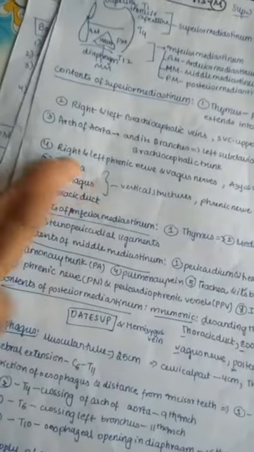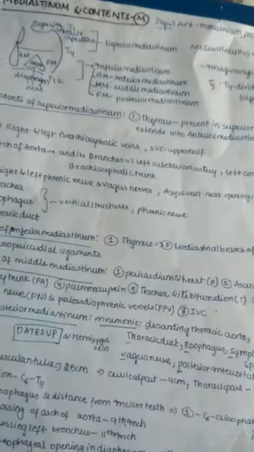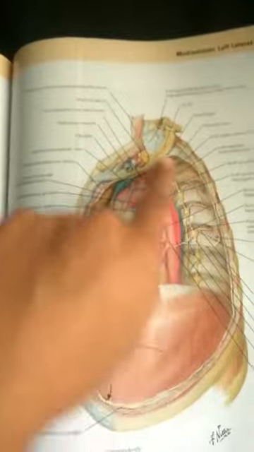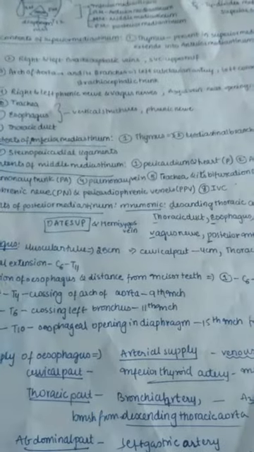But remember that trachea, esophagus, thoracic duct are the vertical structures, and also we have the phrenic nerve. So you can see these are the vertical structures which are present in the superior mediastinum. And what are the contents of the inferior mediastinum? The inferior mediastinum contains the thymus, mediastinal branch of internal thoracic artery, and also the sternopericardial ligaments.